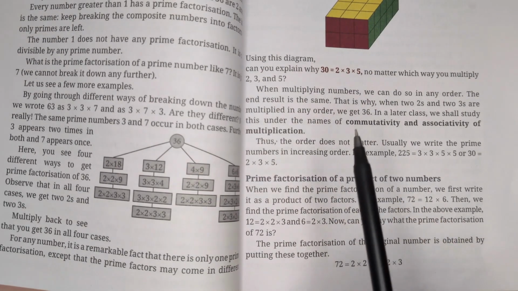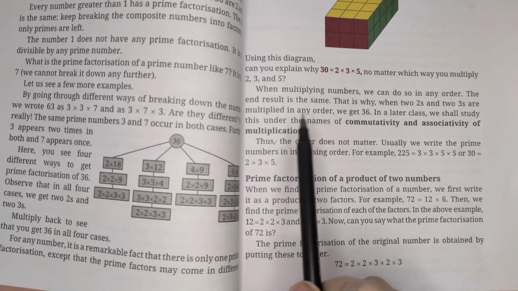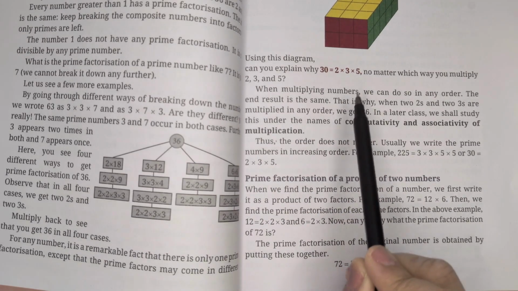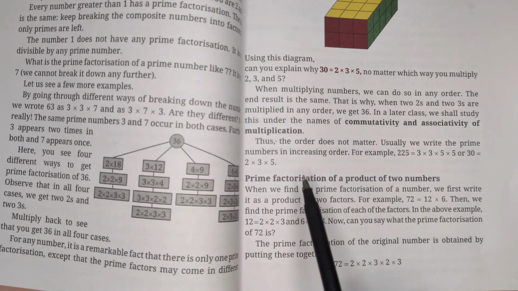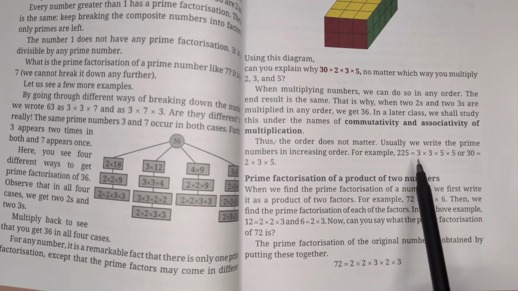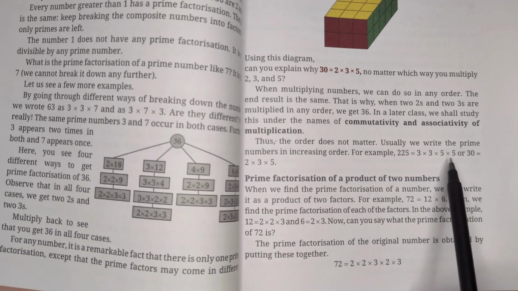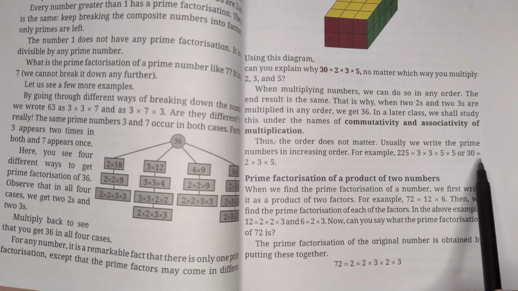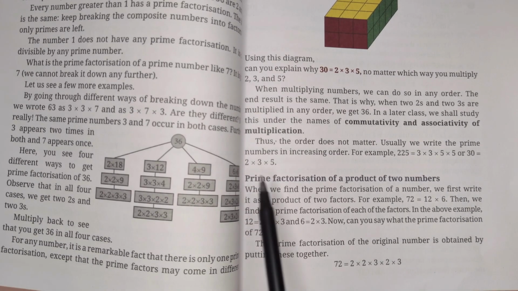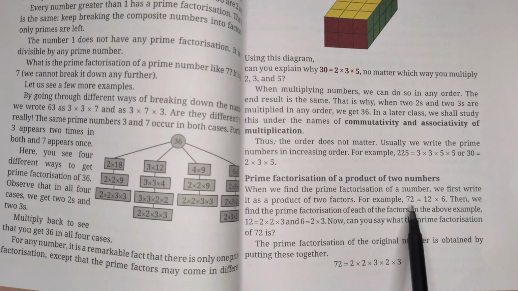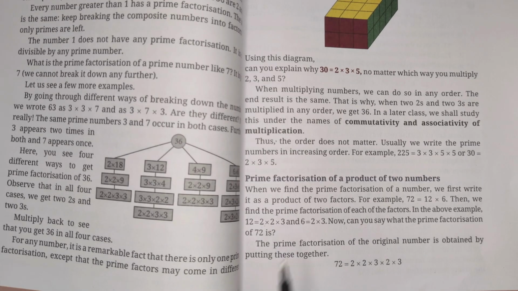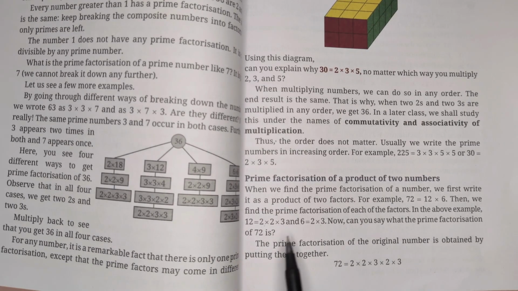For prime factorization, there are two different methods. One is splitting: keep on splitting the composite number till all the numbers are prime. 225 is 3 into 3 into 5 into 5. For 30, we know that 6 into 5, so 6 we can split as 2 into 3, and into 5. Here 72 we can write as 12 into 6. That 12 again we can write as 2 into 2 into 3, and 6 we can write as 2 into 3. Then all together, 72 comes as, in place of 12, 2 times 2 and 3, and in place of 6, 2 and 3.